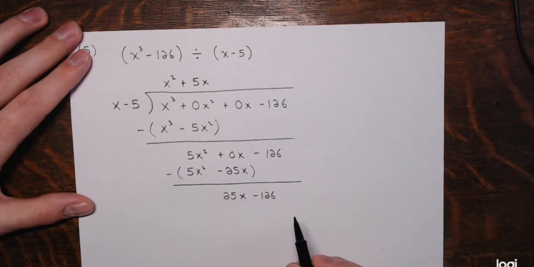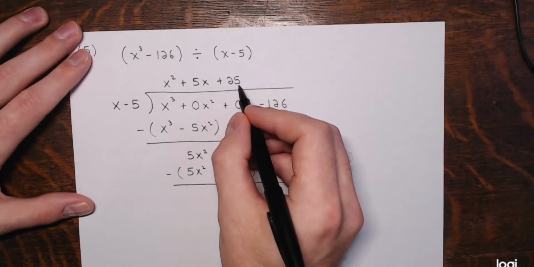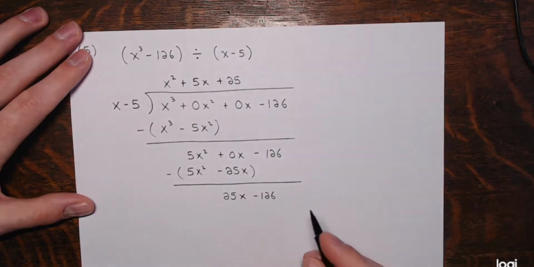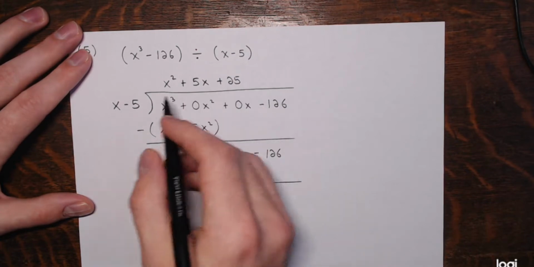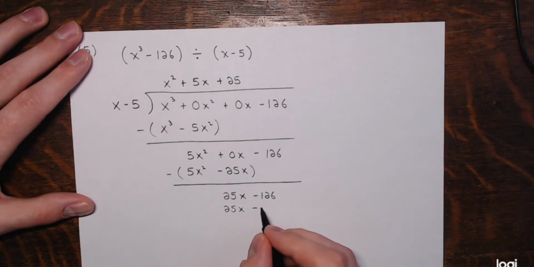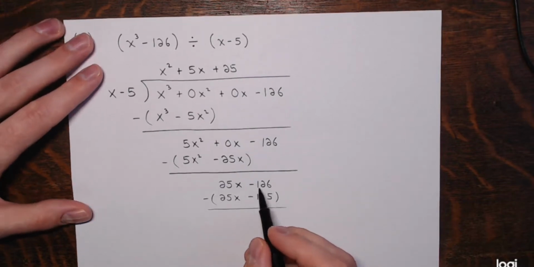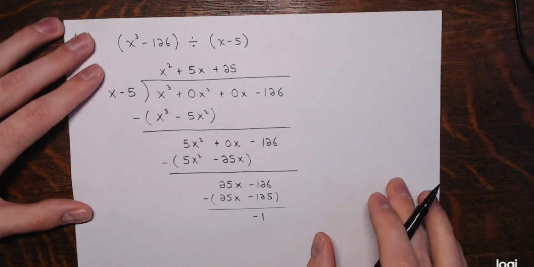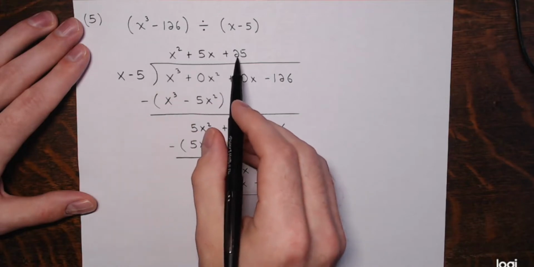And then one more step here. 25x divided by x is positive 25. And then multiply the 25 by x minus 5. That's 25x. And then 25 times negative 5 would be negative 125. And subtract that whole line from the line above it. Now negative 126 plus 125 would be negative 1. Alright, so the remainder is negative 1. The quotient is x squared plus 5x plus 25. The remainder is negative 1.